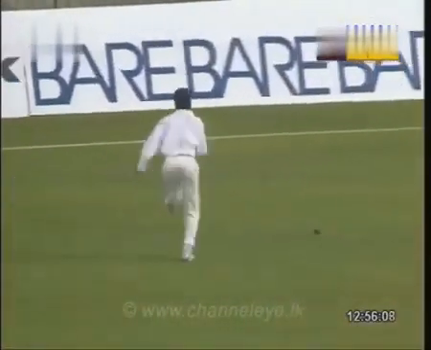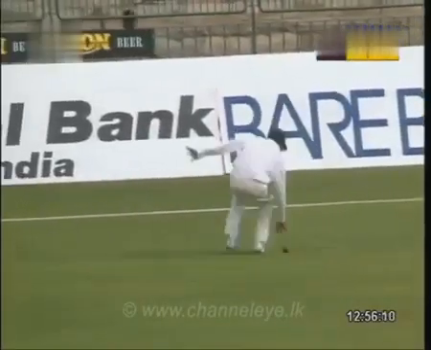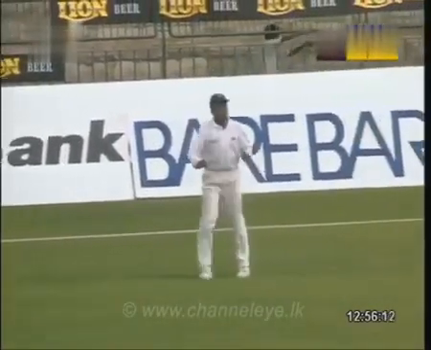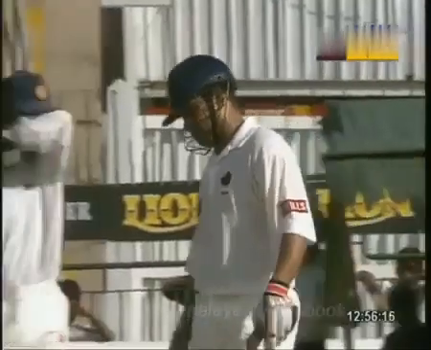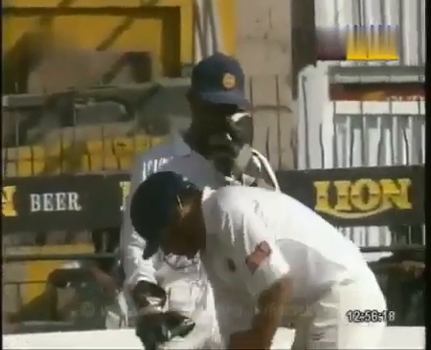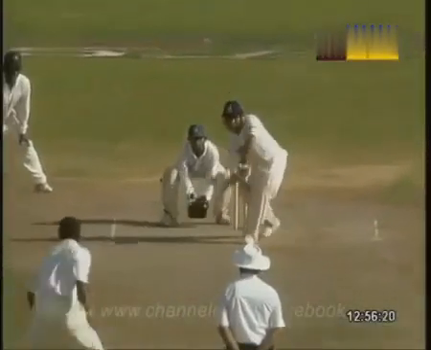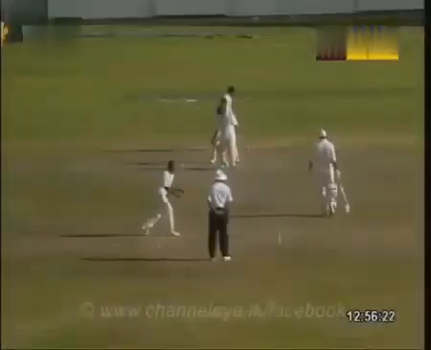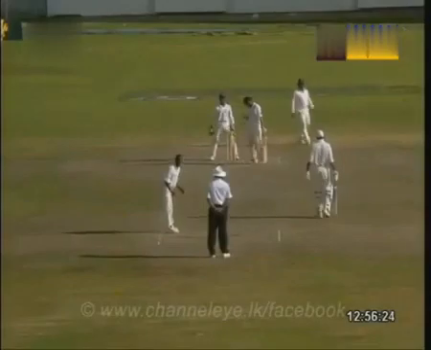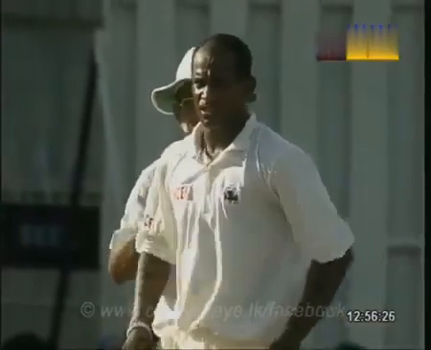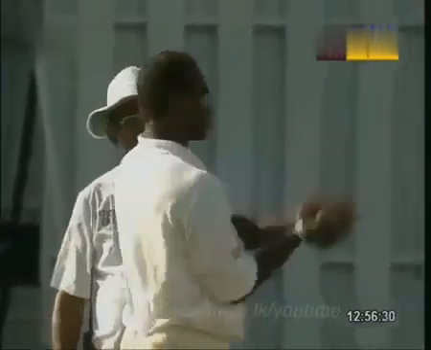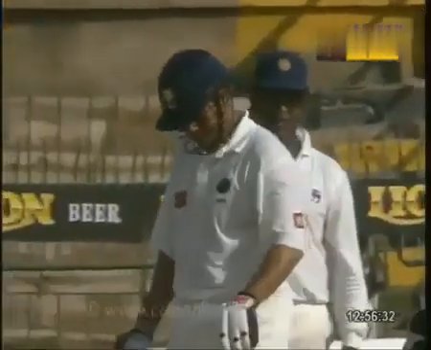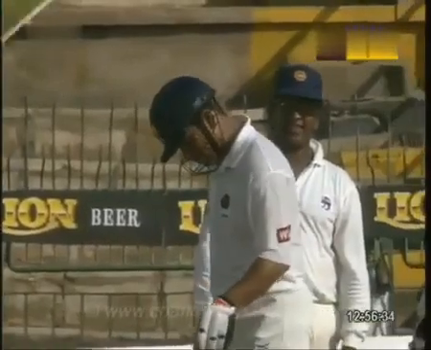Well, the edge found. Azhar has certainly come out and started very positively, but that was a thick outside edge. Could have gone anywhere. Certainly beaten there. Jayasuriya asked once, he asked twice, and got eventually the answer from umpire Cyril Francis that it wasn't out. But he certainly deceived him.